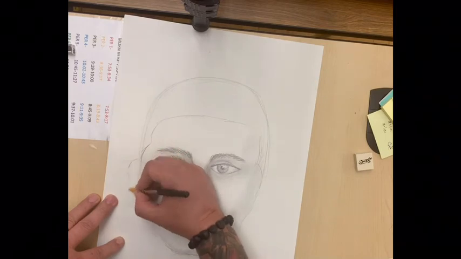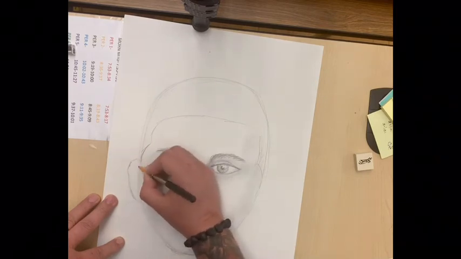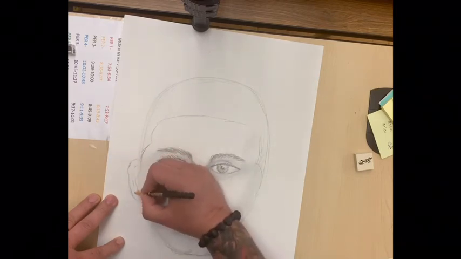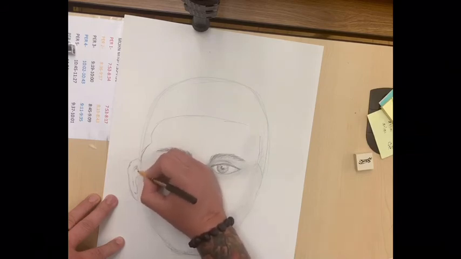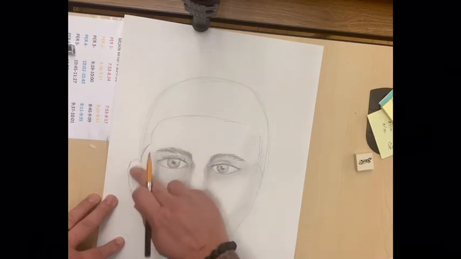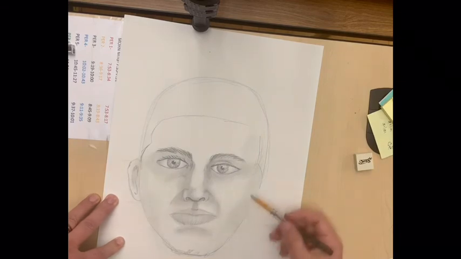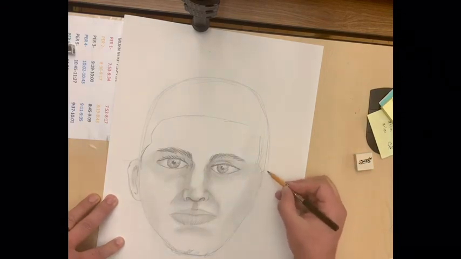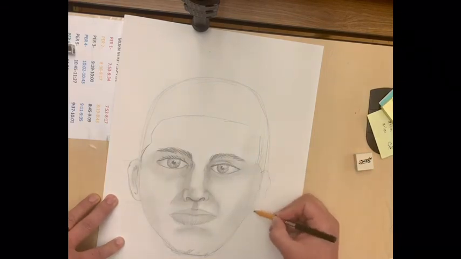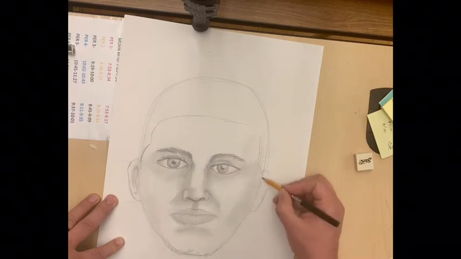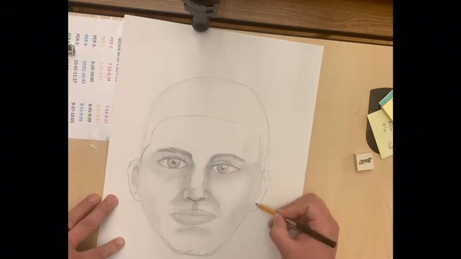Okay, so my hair goes in here. Okay, my ears. Add some shading.